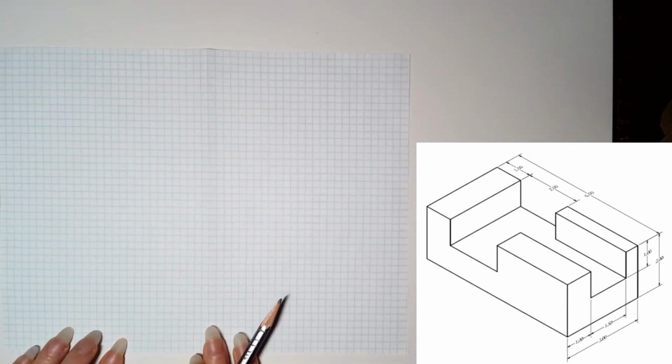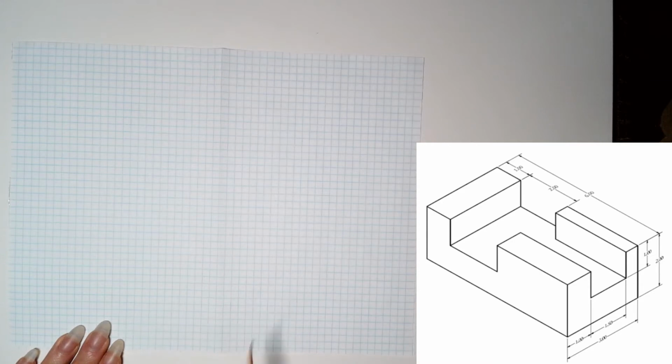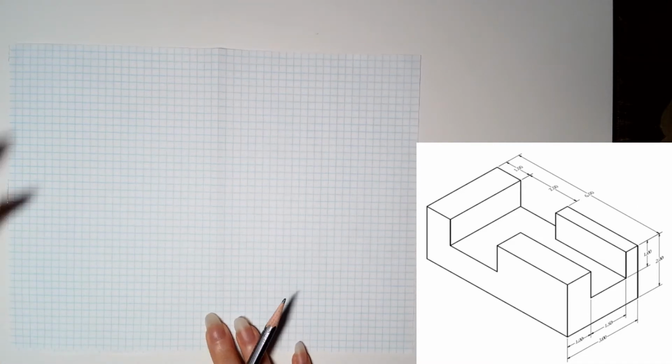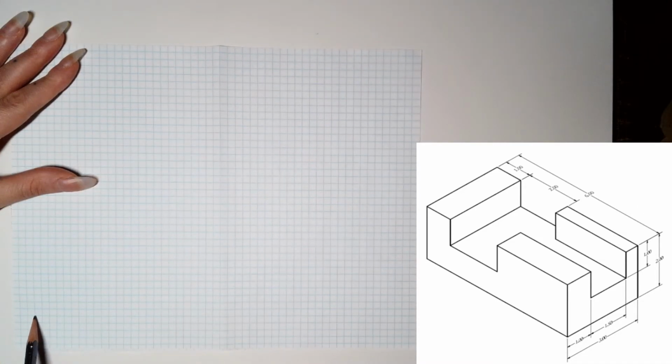And so again, I'm going to just draw out an overall bounding box for what the front of this object is going to look like. And I'm just going to start it in the lower left corner.